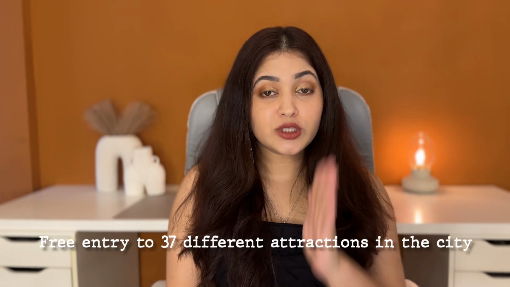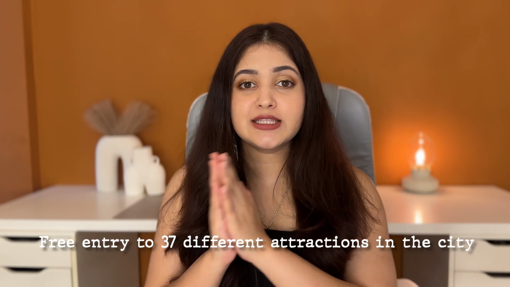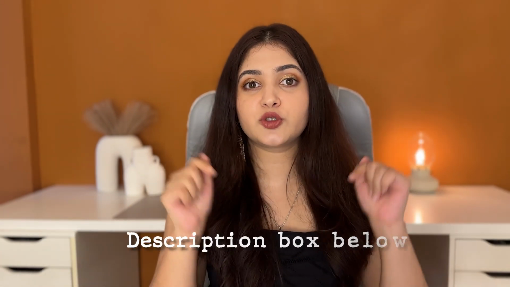Now the second card over here is the Go Dubai card. Now this gives you free entry to 37 different attractions in the city for a period of anywhere from 2 to 7 days. This is also a great way to save money on a trip, especially if you're going only for a week. Now, ये दोनों cards का sub information is going to be in the description box below. So I highly recommend checking this out. Do not skip this if you want to save money.